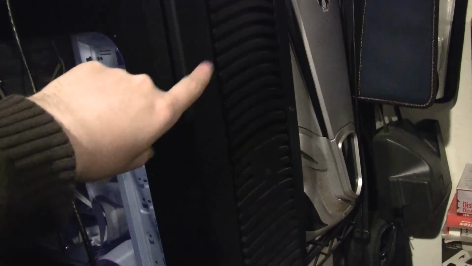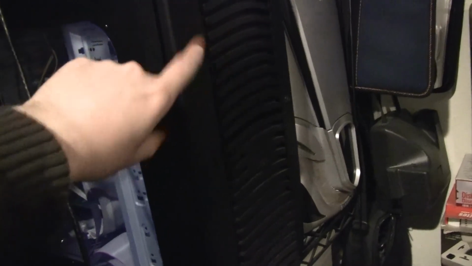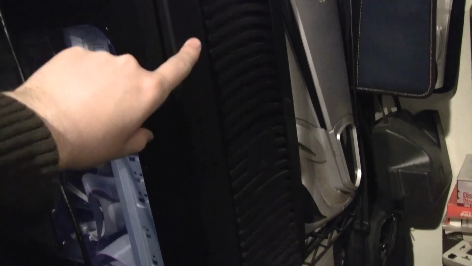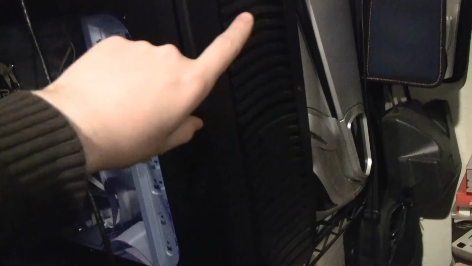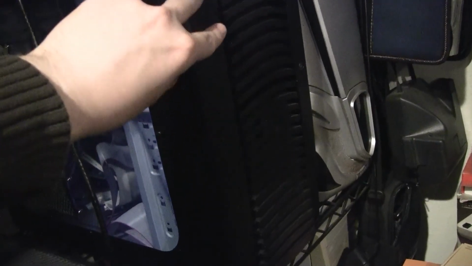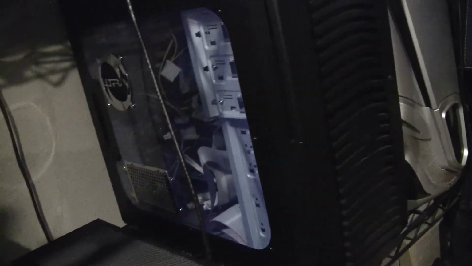So the next Pentium project video will be about filling in that slot here with something. I'm still trying to figure out what, because I've been unsuccessful so far, but that's the plan anyway.